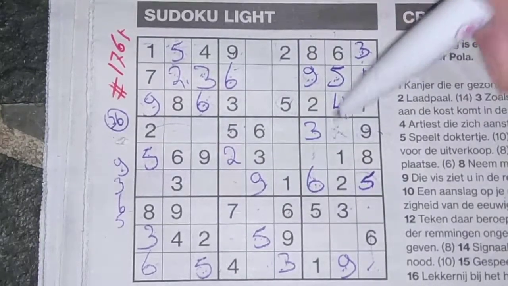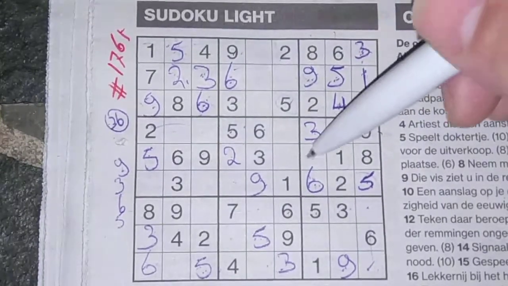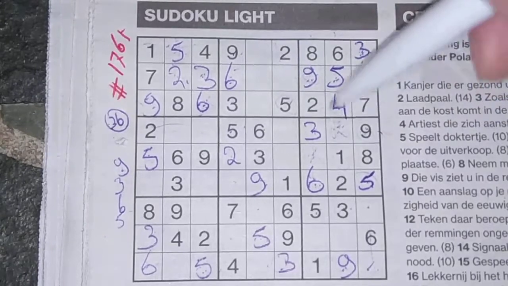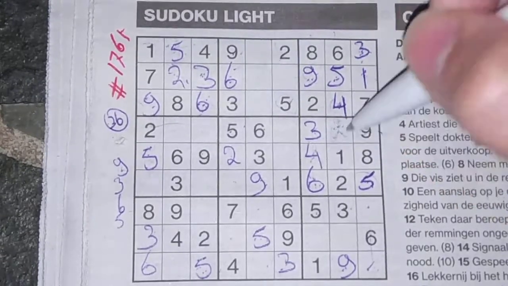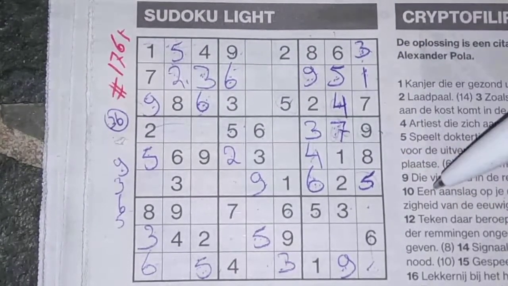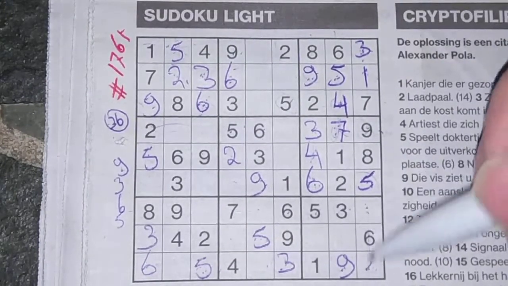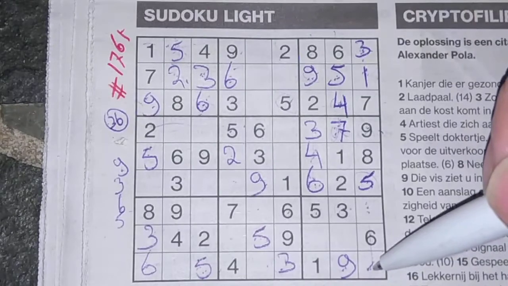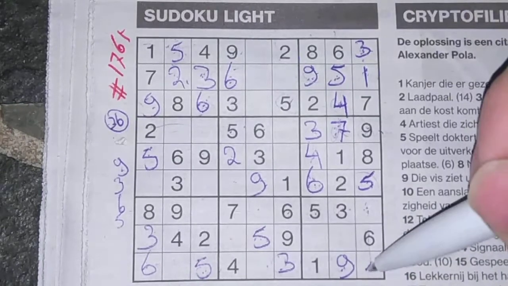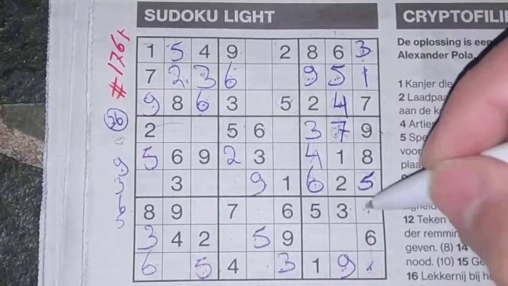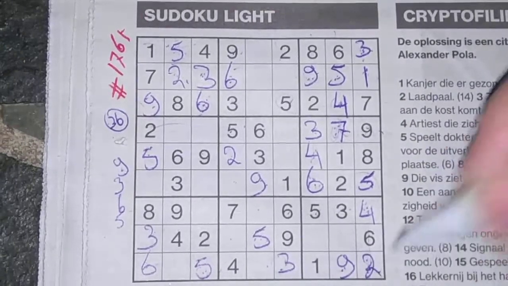These 2 numbers in this big square, the missing numbers here are the 4 and the 7. We see here 4, no 4 there. 4 should be here and the 7 goes there. 2 missing numbers in the last column, the 4 and the 2. We see here 4, no 4 there. 4 should be here and the 2 goes there.